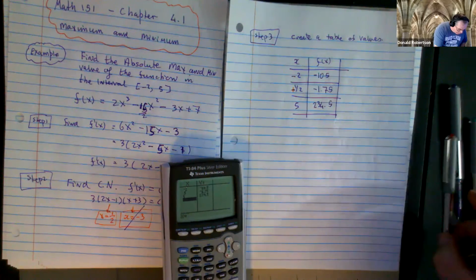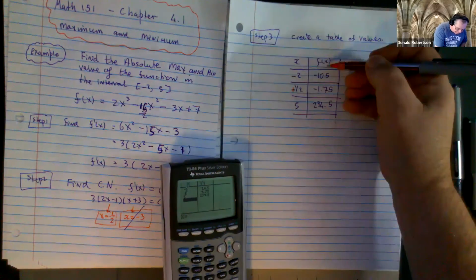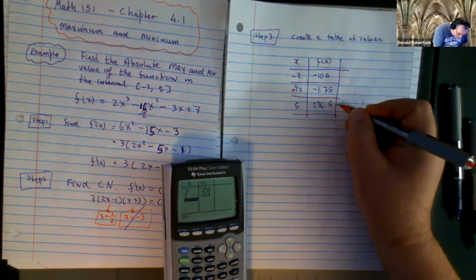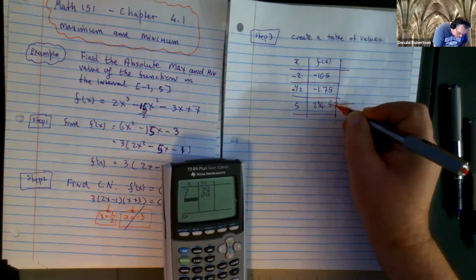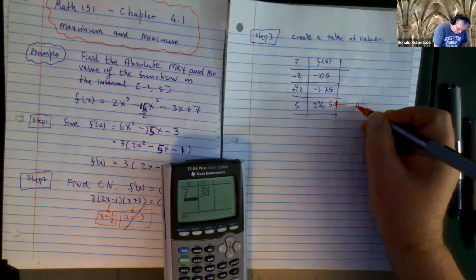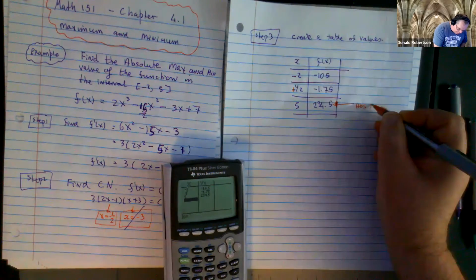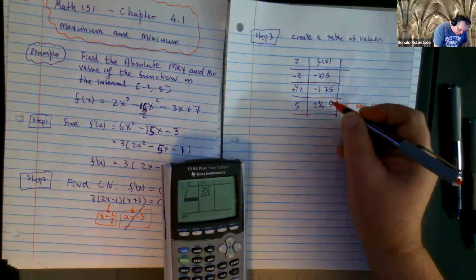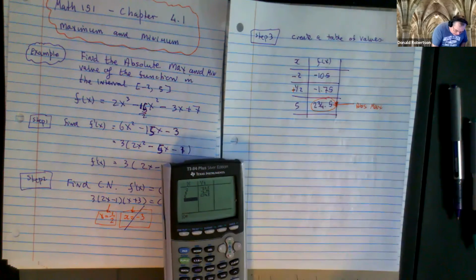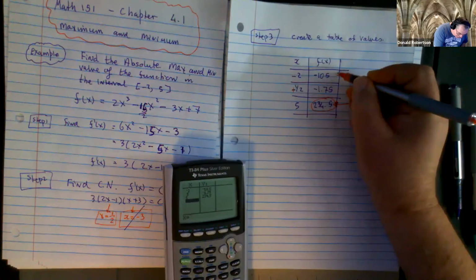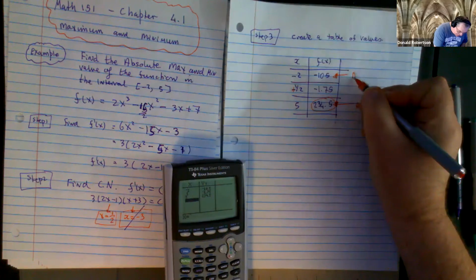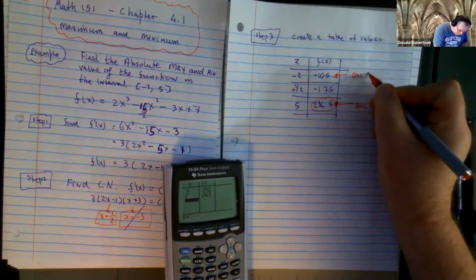Everything you need to know about the absolute max and min is in this table. So this number here, the 234.5, is the absolute max. So the absolute maximum value of this function is that guy. That's the guy you write in WebAssign. And would you agree that this one is smaller than any of the others? And so this counts as our absolute minimum value.